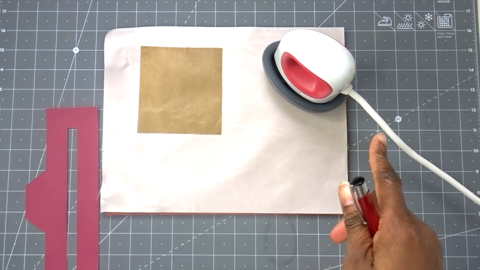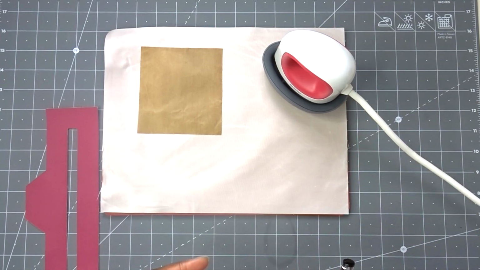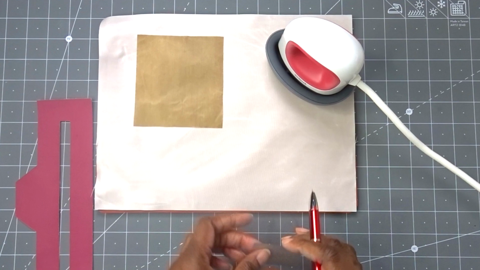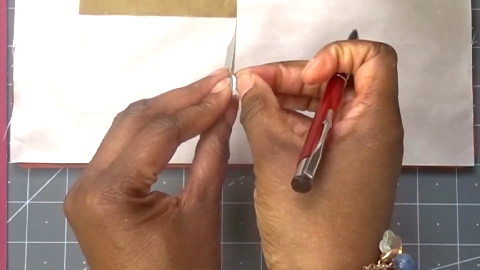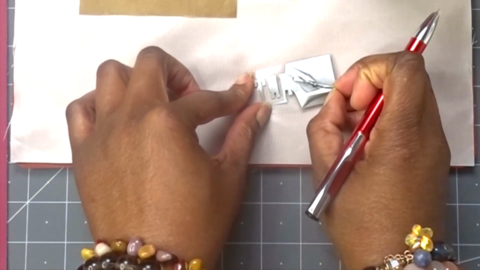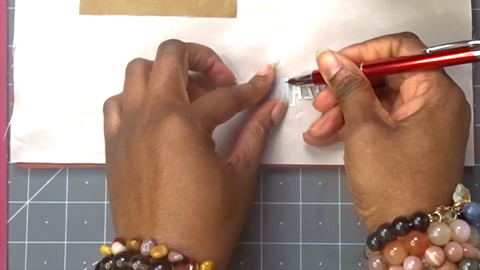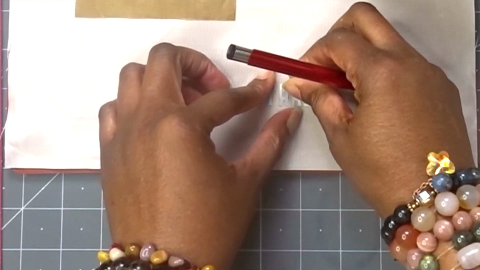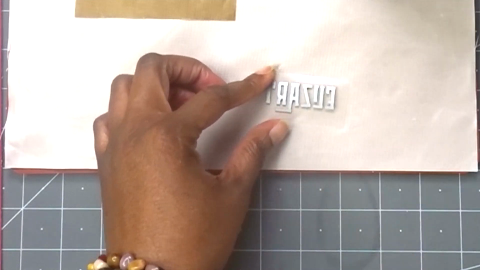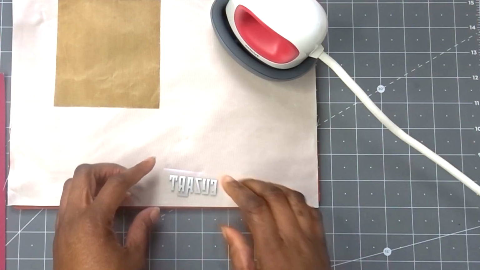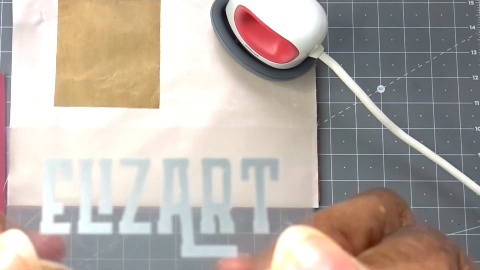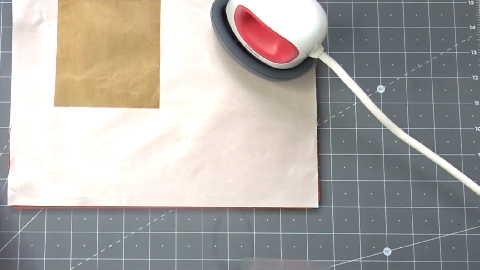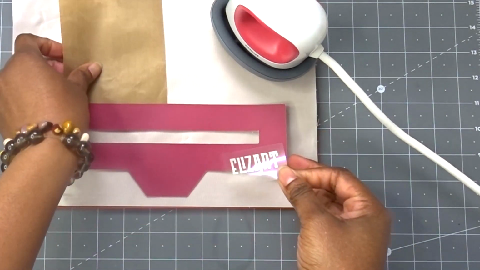Okay, so I'm just warming up my Cricut mini press and I'm going to weed my vinyl. Okay, and there it is. So now I'm going to press this on.